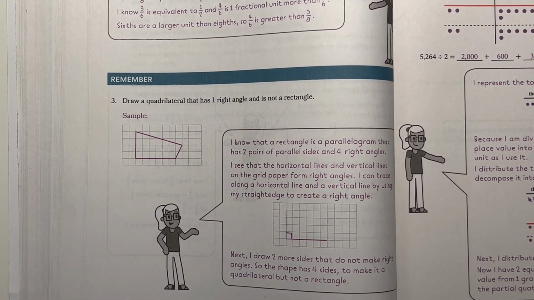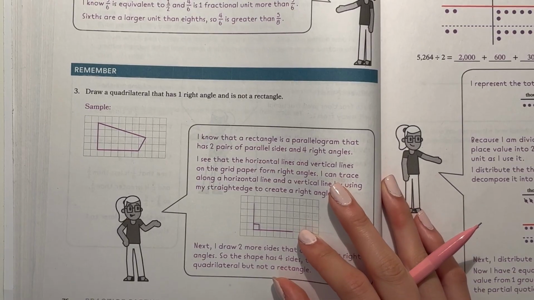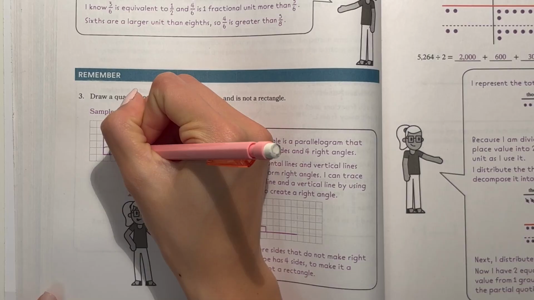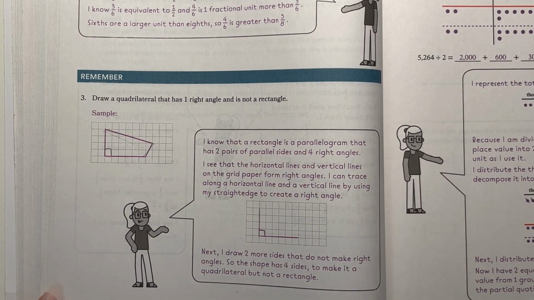Number 3, draw a quadrilateral that has one right angle and is not a triangle. So this is a sample one. There are probably other correct answers, but you can see it has one right angle. It's a quadrilateral because it has 4 sides and it's not a rectangle.